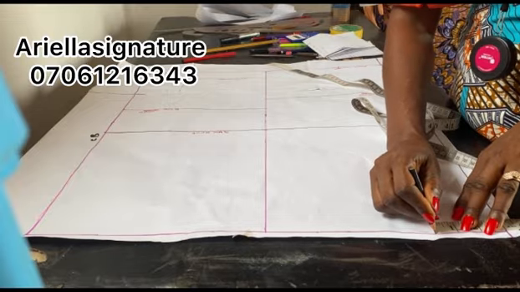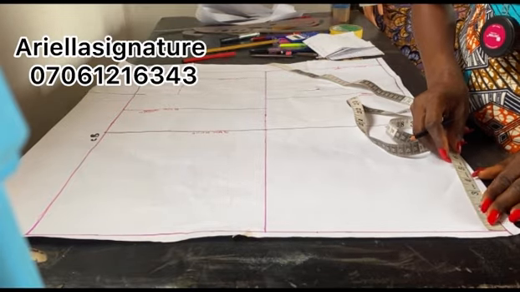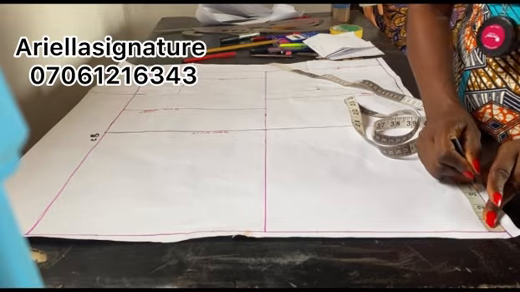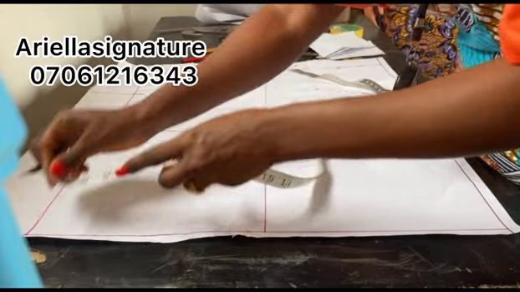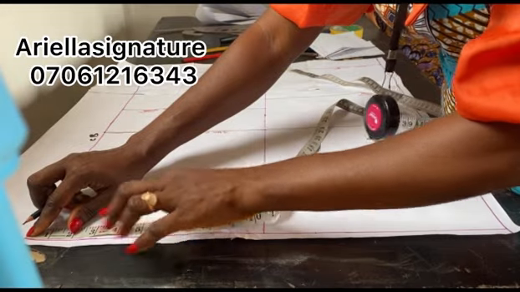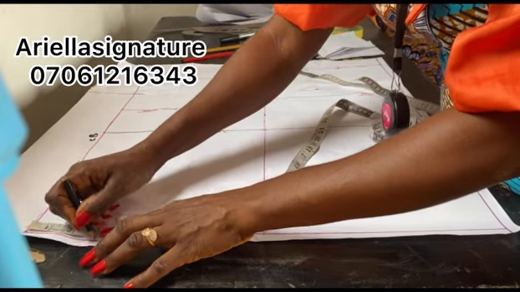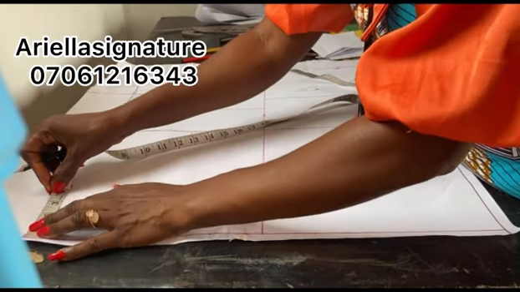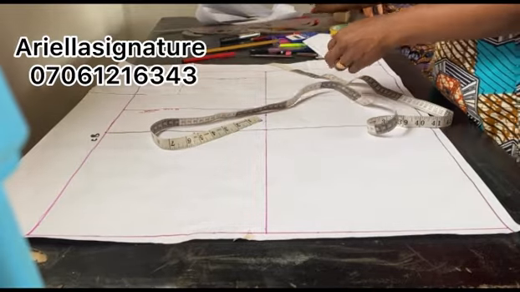So I'll be doing 3 for the width and 3 for the depth at the front. For the back, I'll do 3 for the width and 1 for the depth. Do not forget, 3 for the width and 1 for the depth.